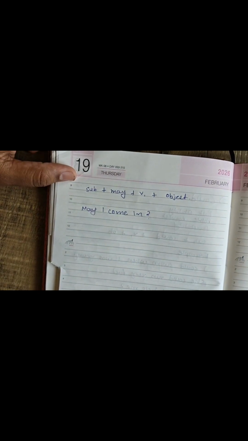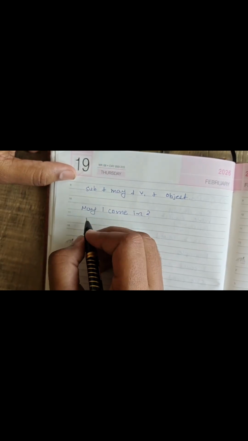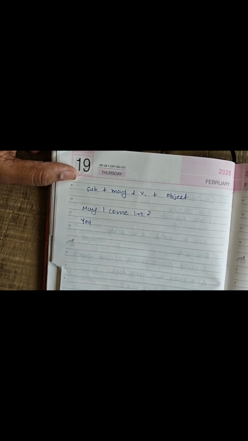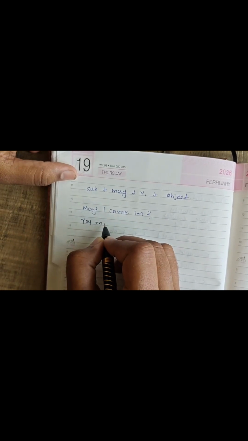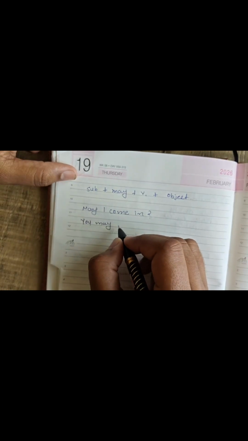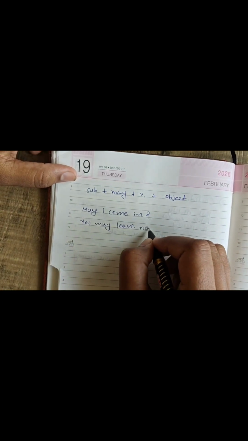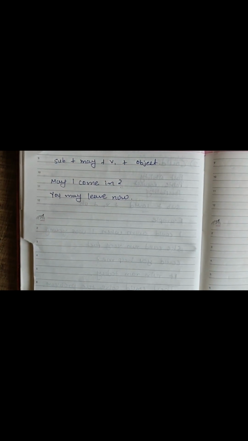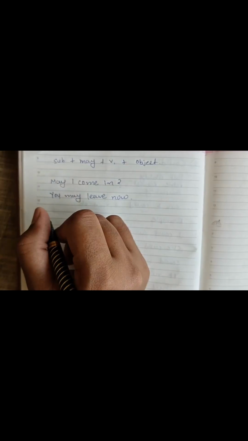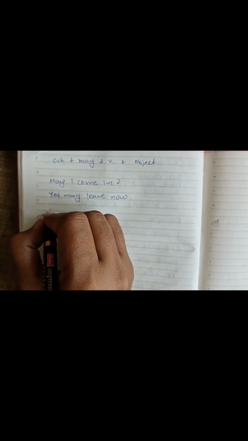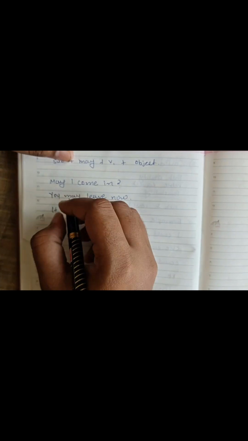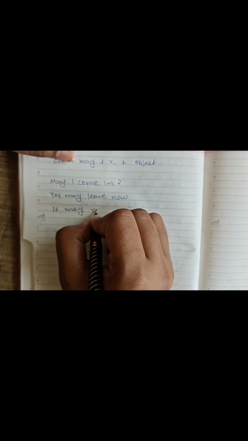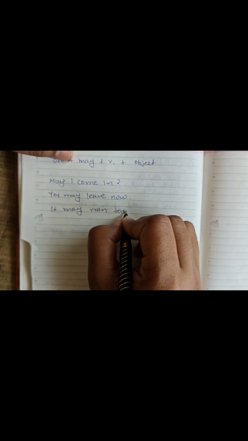क्या मैं अंदर आ सकता हूँ? You may leave now. This is giving permission to somebody. You may leave now. तुम अब जा सकते हो. Okay, like that. It may rain today. आज बारिश हो सकती है. This is also used for telling the possibility. It may rain today. आज बारिश हो सकती है.